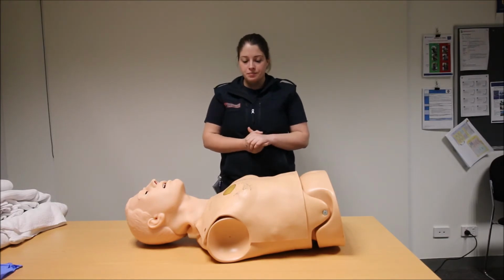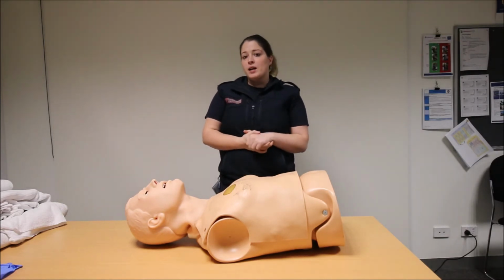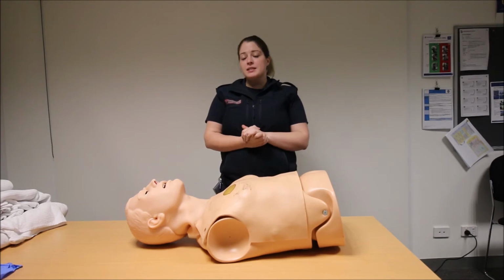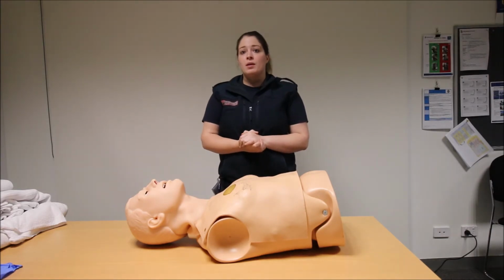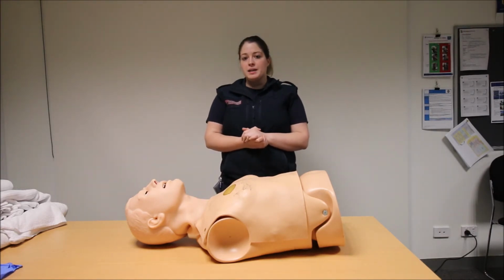Next, we want to evaluate the 3-3-2 rule. Is the patient able to open their mouth 3 centimetres? Is there 3 centimetres along the floor of their mouth from the mentum to the hyoid bone? And is there 2 centimetres between the hyoid bone and the thyroid notch?